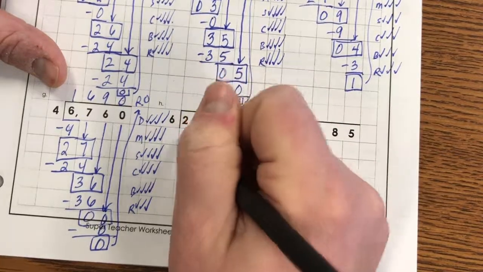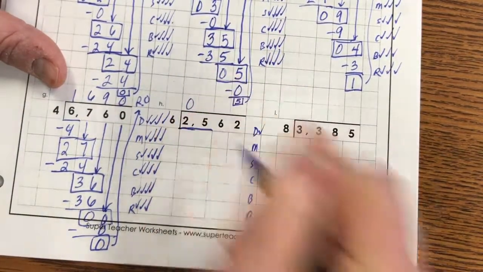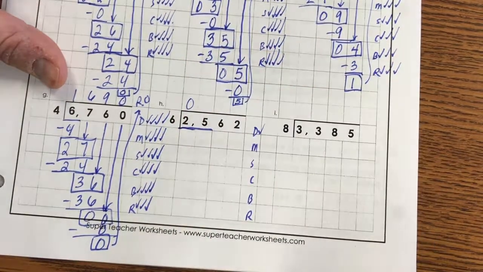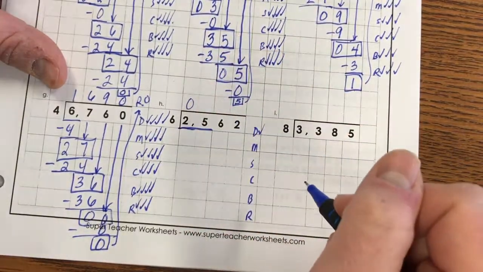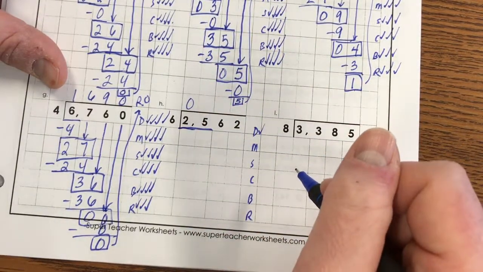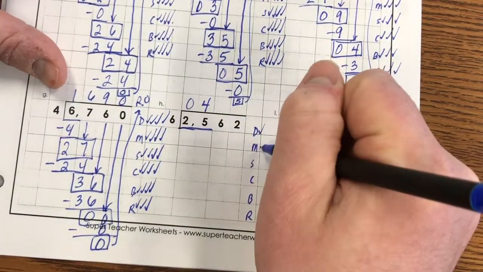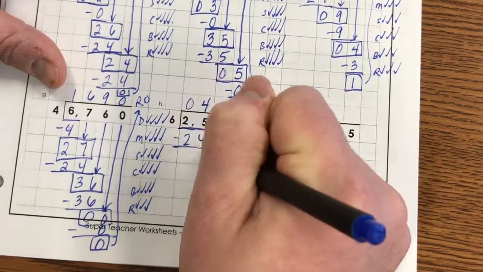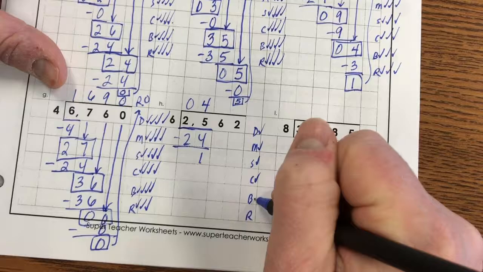Determine 6 times what gets me close to 2 without going over? Nothing, so we're going to go ahead and combine the 25. So determine 6 times what gets me close to 25 without going over. So 6 times 6 is 36, so that's too high. Maybe 6 times 4 is 24. Ooh, that's really close. Okay, multiply. 6 times 4 is 24. Subtract, and we get 1. Check. The king is happy.